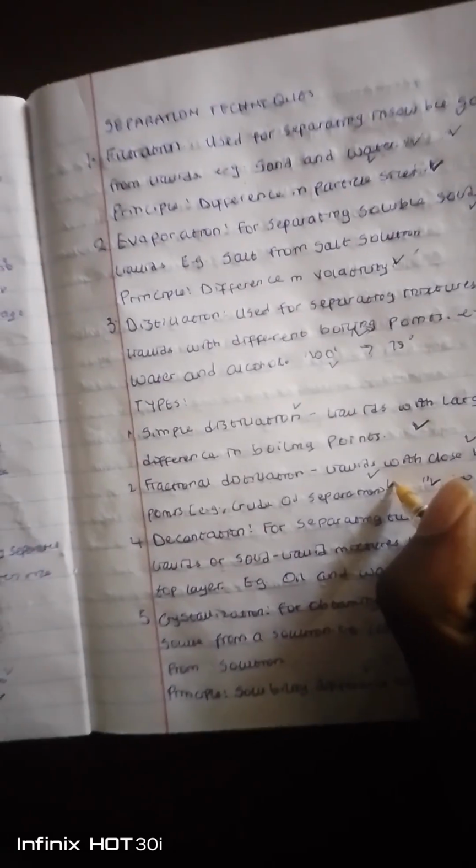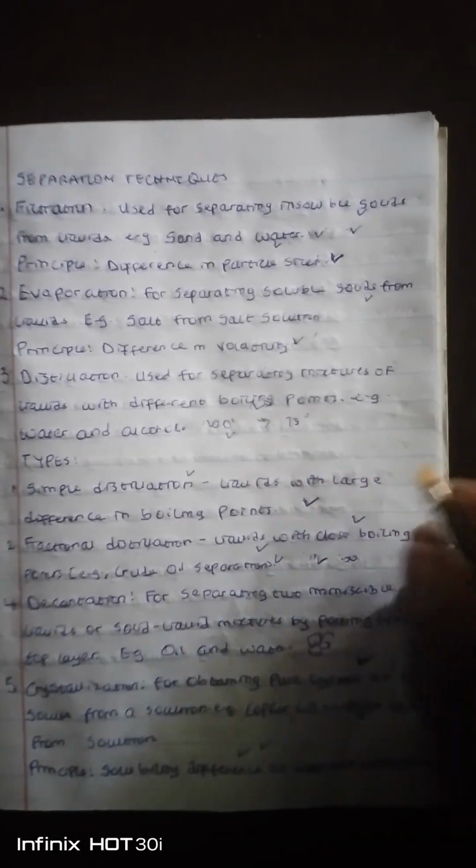What do we use fractional distillation for? We use it to separate crude oil. Fractional distillation can also be used to separate nitrogen and oxygen because they have close boiling points. The difference is what? The difference is little.